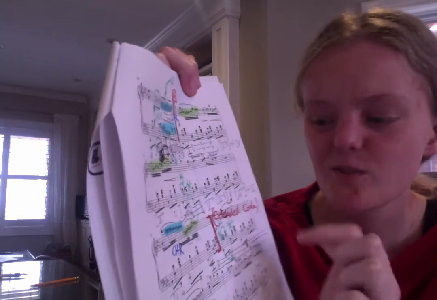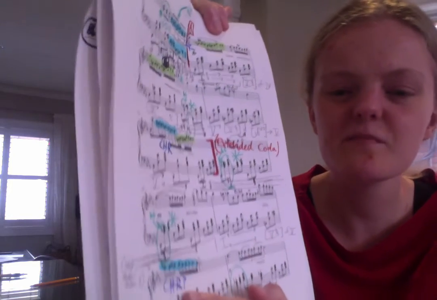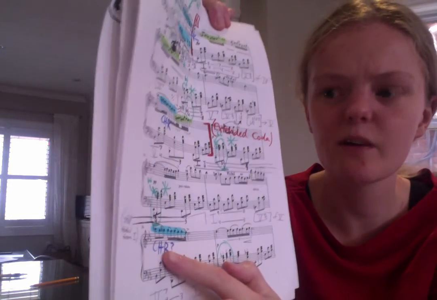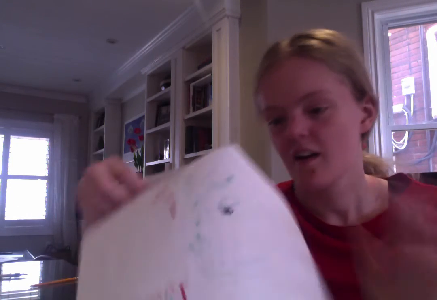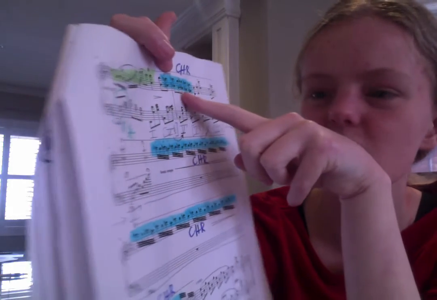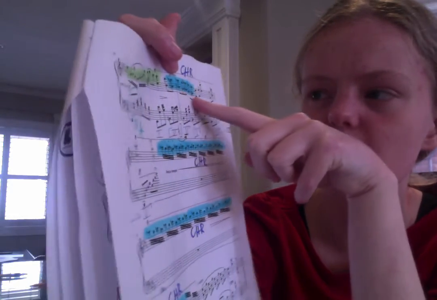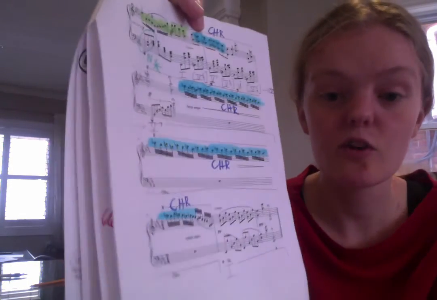More runs. We got a bit of chromaticism here. I think this might be a chromatic scale. I think. It's very brief. This one is definitely an embellishment of the chord. And these ones are definitely descending chromatics. And these ones are literally just the same repeated pattern that Chopin is very much known for.